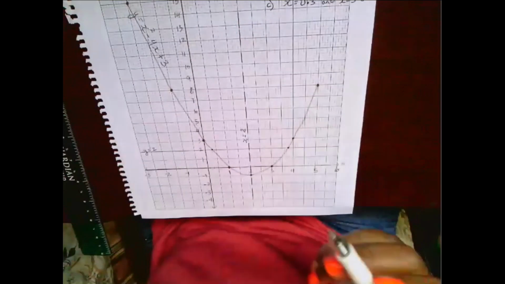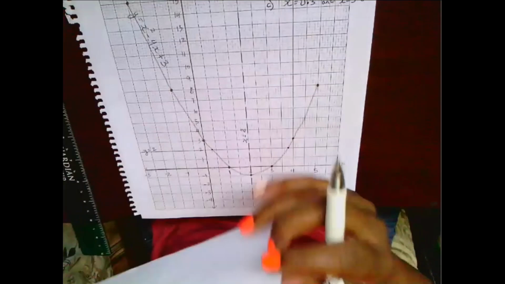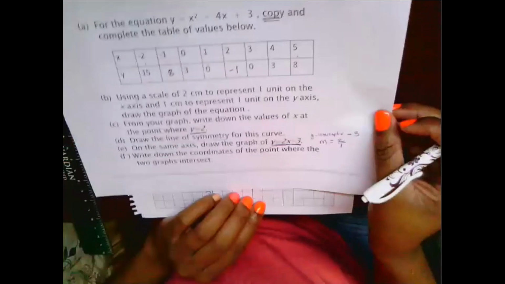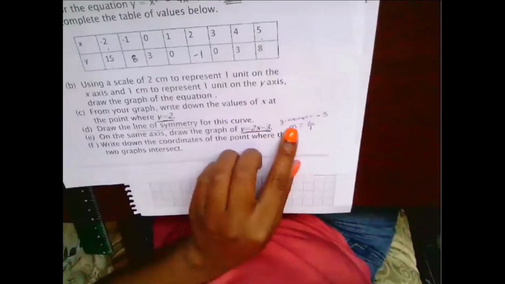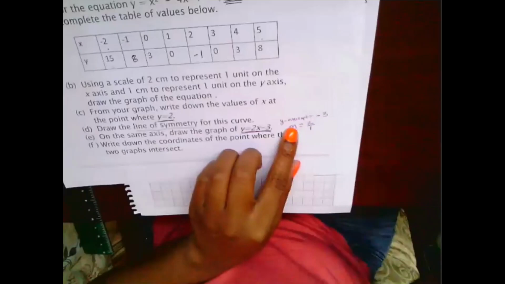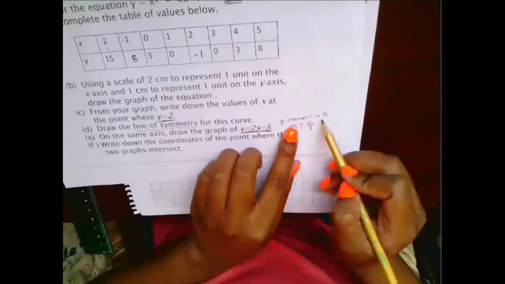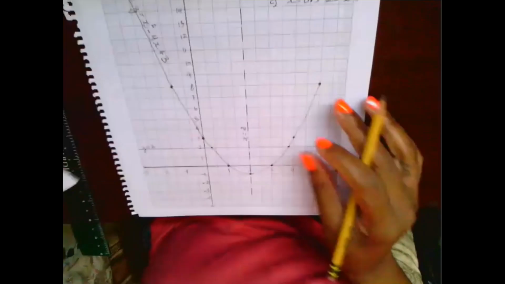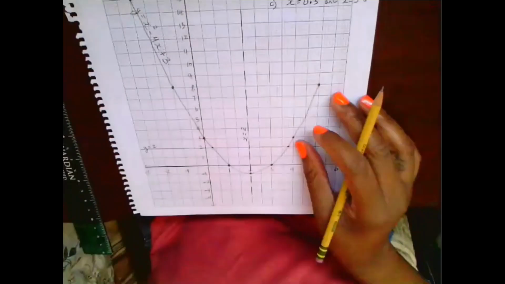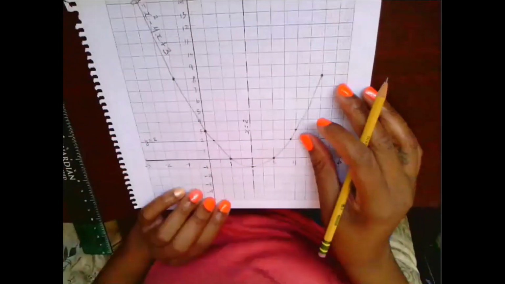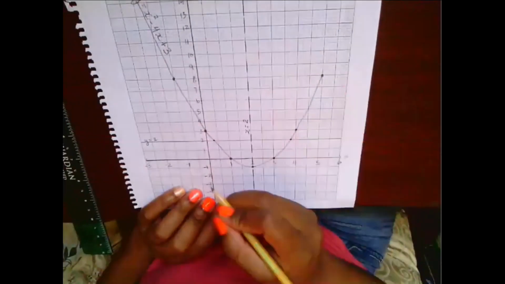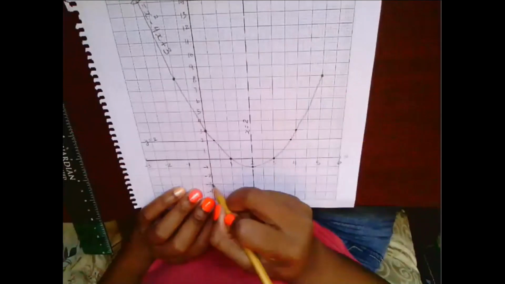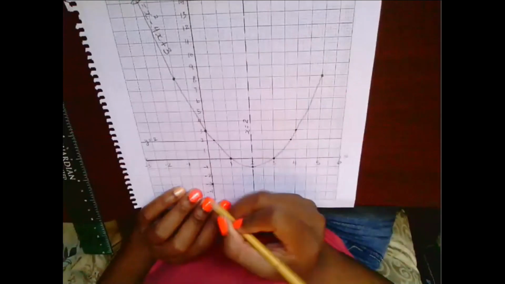So now we're going to finish this up. I know that my y-intercept is -3. And so I'm going to start with my first point at -3 on the y-axis. Then I'm going to use the rise over run method to find additional points. So on my graph, I'm going to identify where y equals -3 on my y-axis, and I'm going to put a point right here. That's the very first point on this new line that I'm drawing, y equals 2x minus 3.